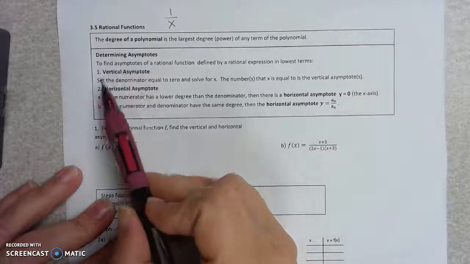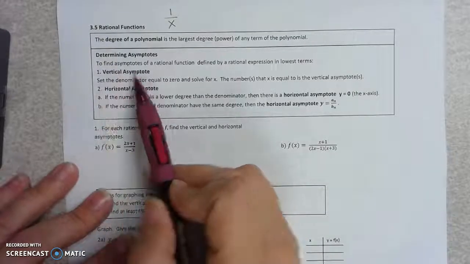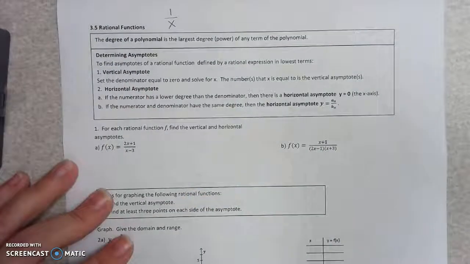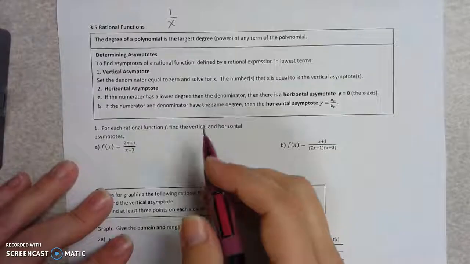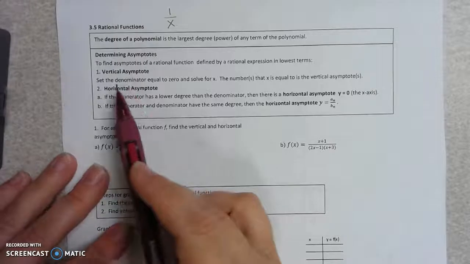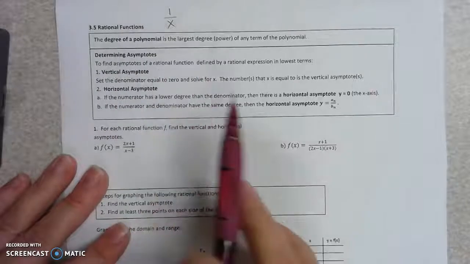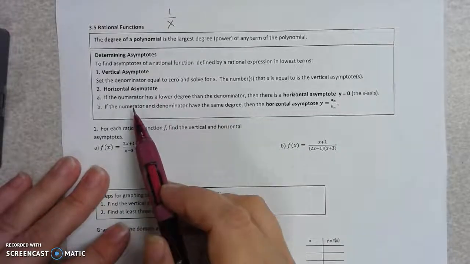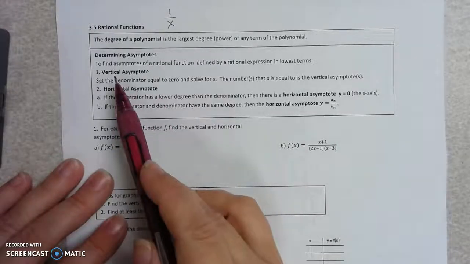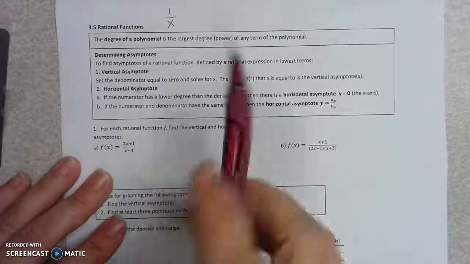These are not something that are visibly seen. They're kind of like imaginary lines where our graph cannot touch or cross. And there are vertical and horizontal ones. For the test's sake, we're going to look at simply the vertical ones. I'll show you how to do the horizontal ones on a couple, but for the test's sake, I want you to be able to find the vertical asymptotes.